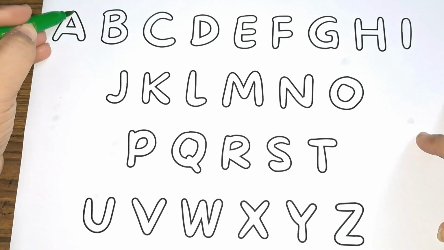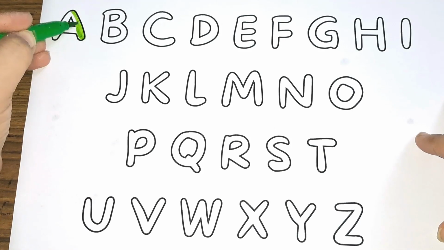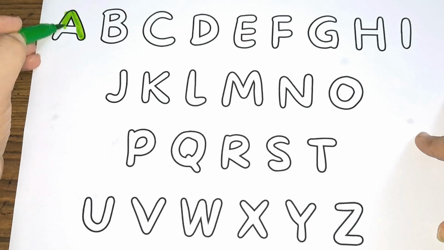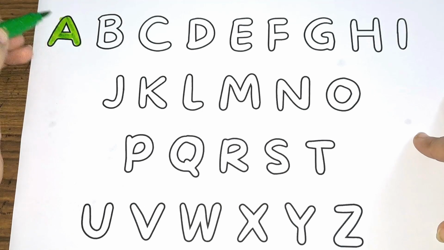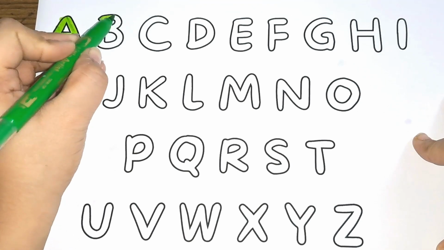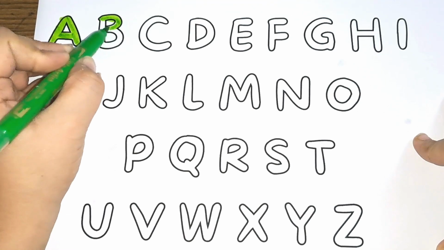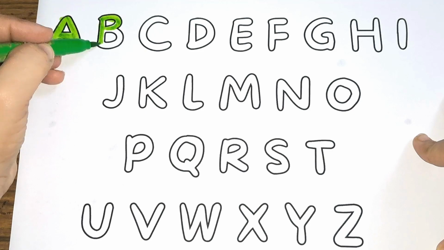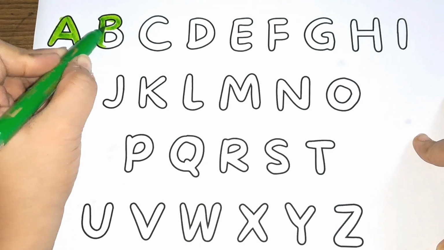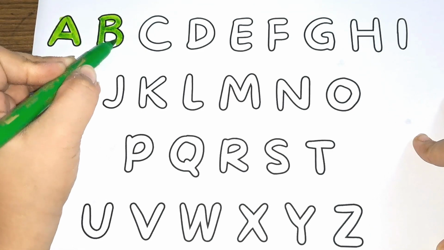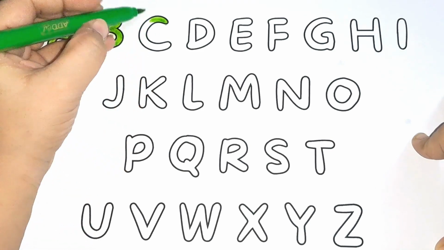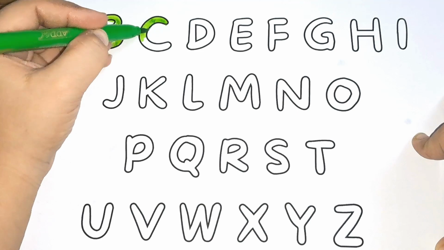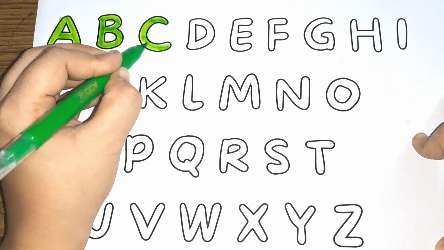This is first letter A. Alligator. A for alligator. B for balloon. Balloon. C candle. C for candle.